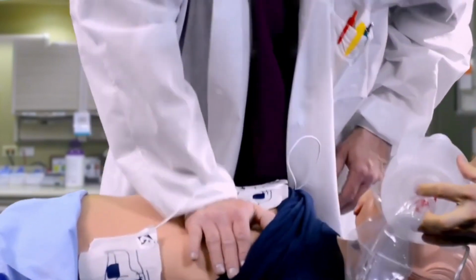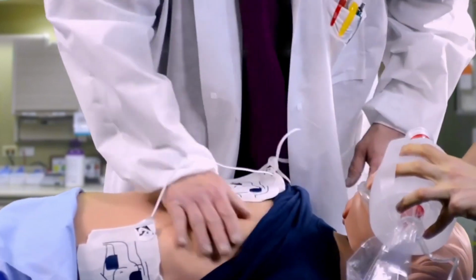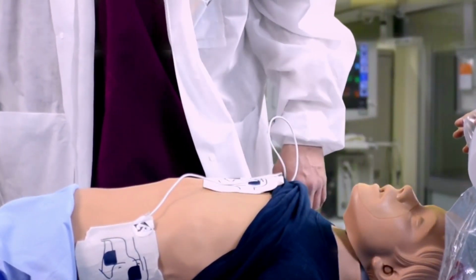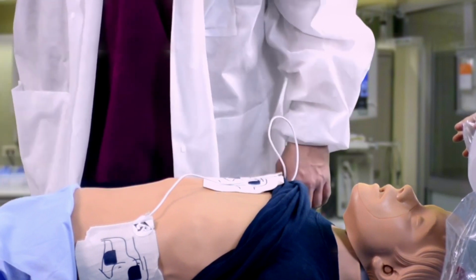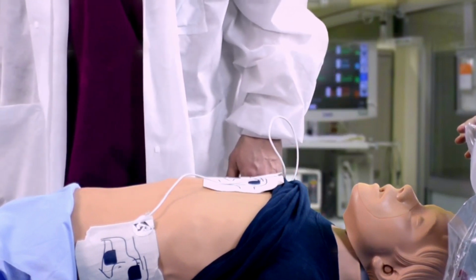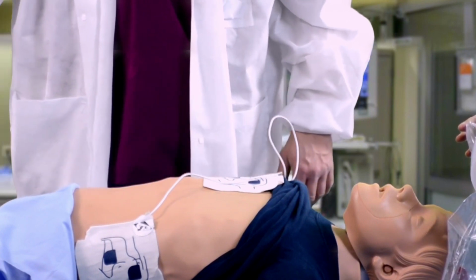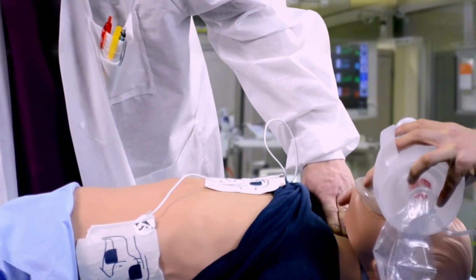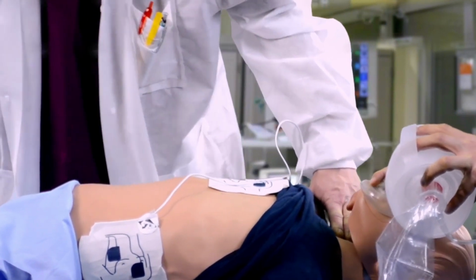Place electrodes. Do not touch patient. Analyzing rhythm. Do not touch patient. Analyzing rhythm. Check pulse. If no pulse, give CPR. This kid's got no pulse.